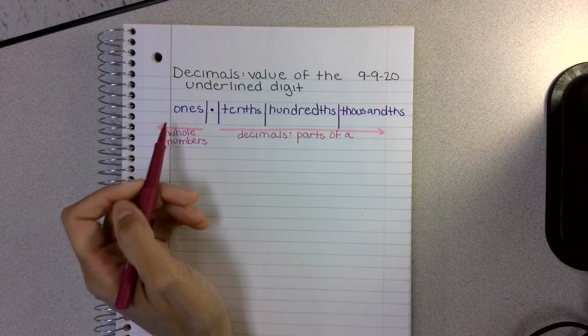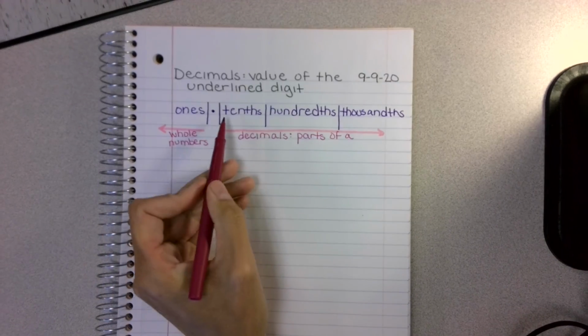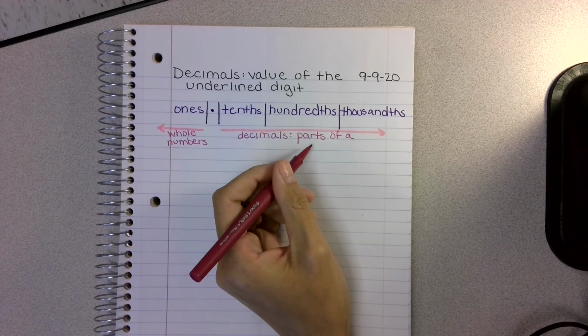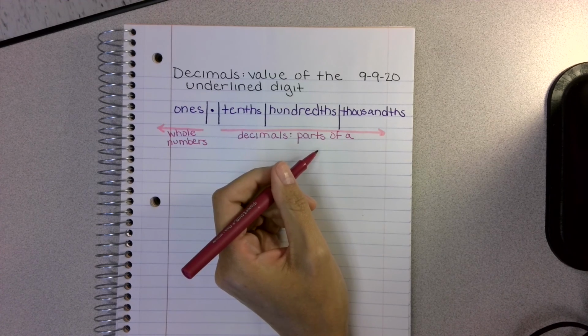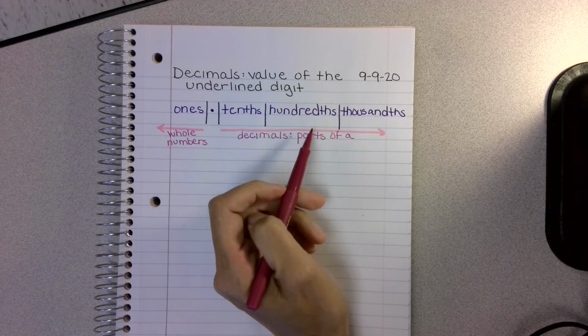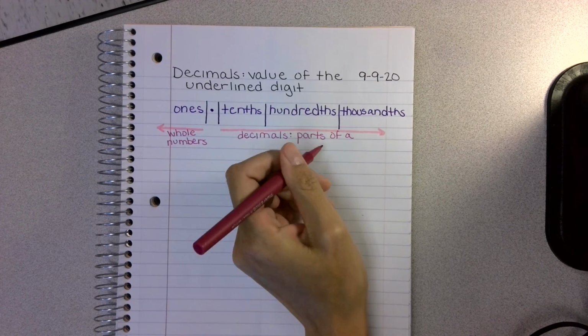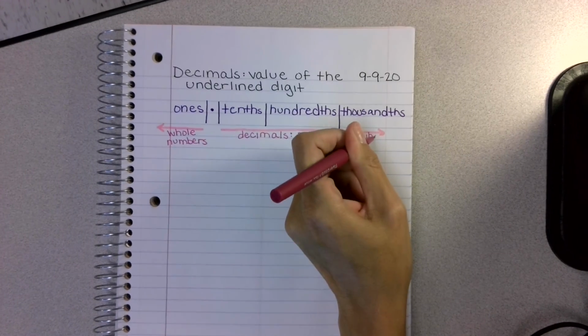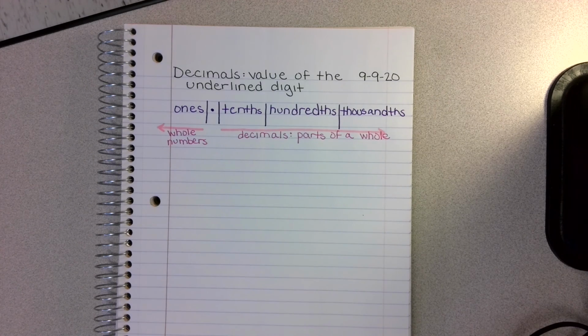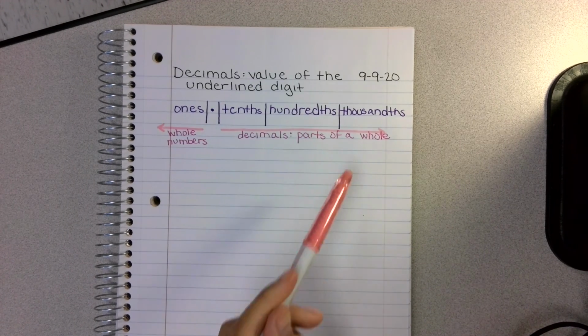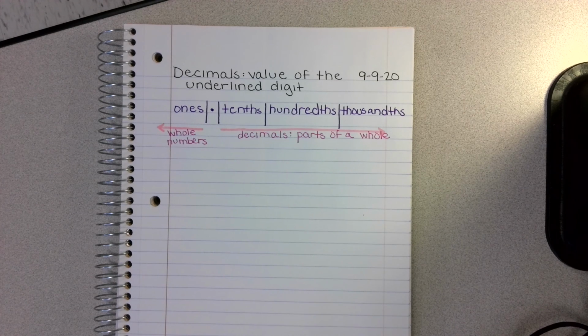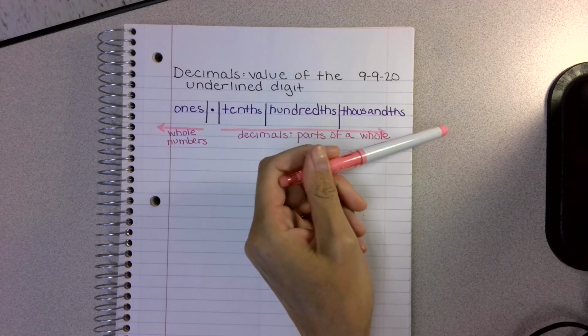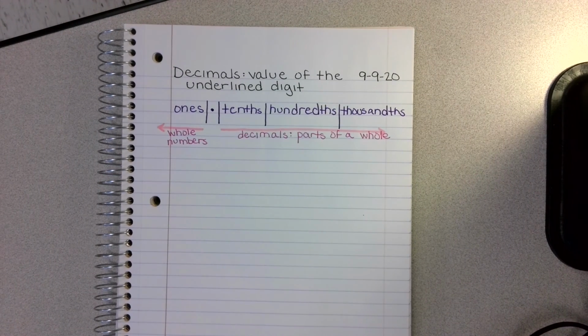Because remember, we talked about how your ones are like $1 bills, and then your tenths are like a dime because 10 of those make one whole dollar. And then your hundredths are pennies because 100 pennies makes a dollar. So your thousandths would be like if you took a penny and cut it into 10 pieces. That'd be pretty tiny little pieces, huh? So that's how tiny your thousandths are.